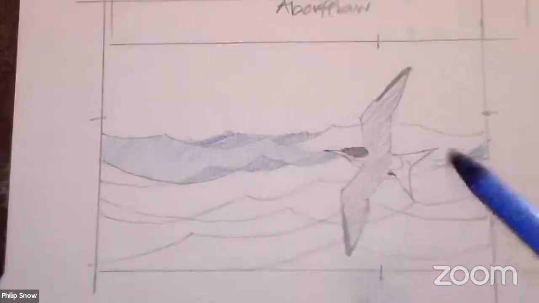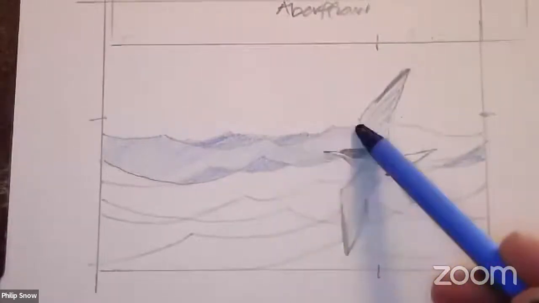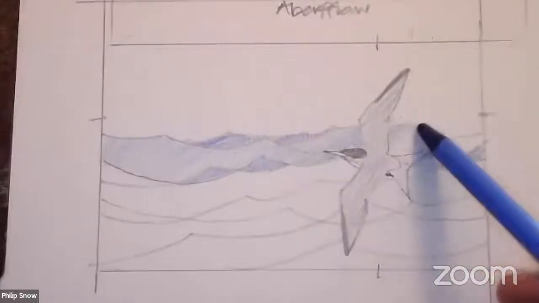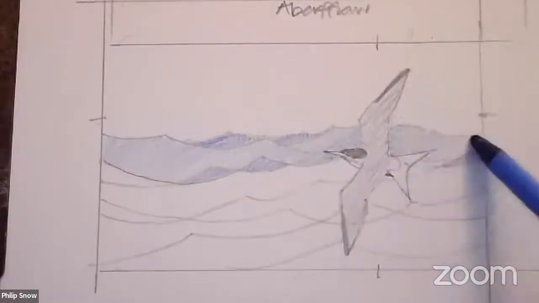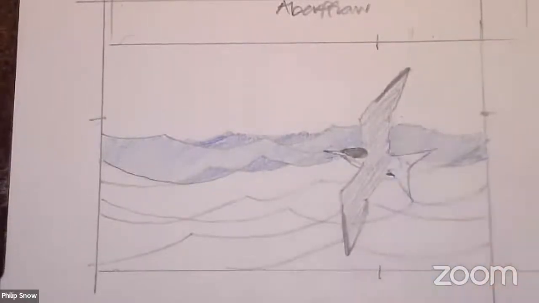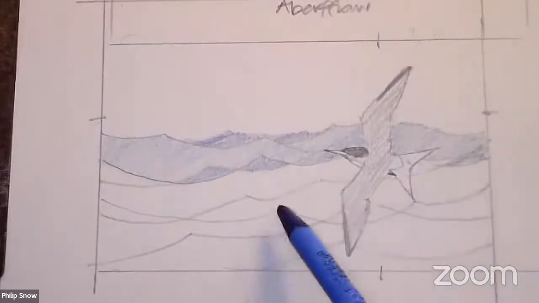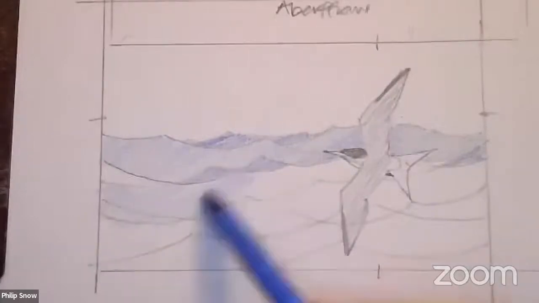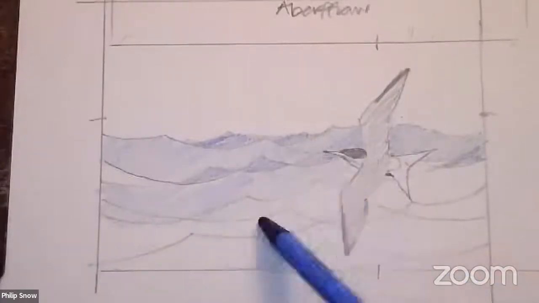It's quite blue. If you're using thicker paper, you could do this in paint later on if you like. Now I'm going to do this blue here because I'm going to put the green over the top of it.